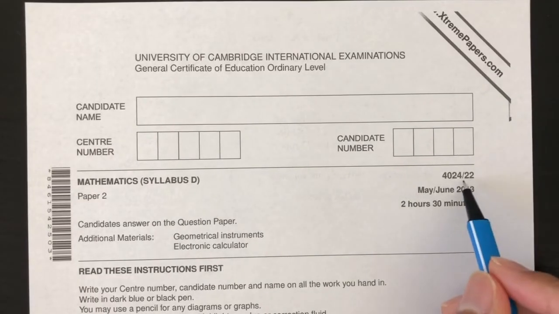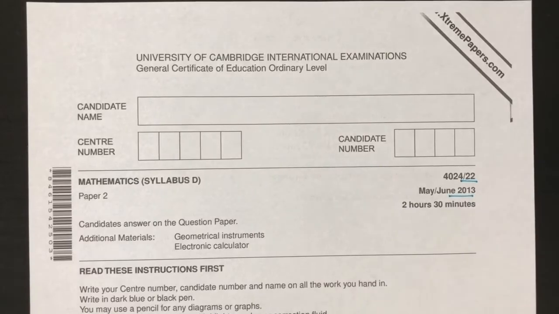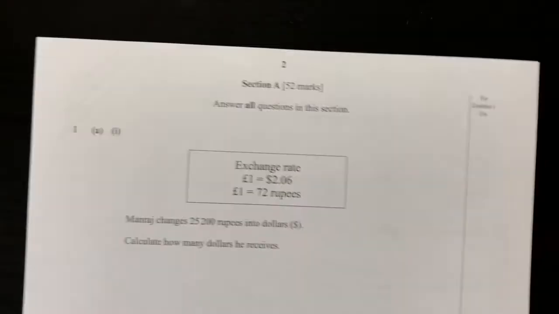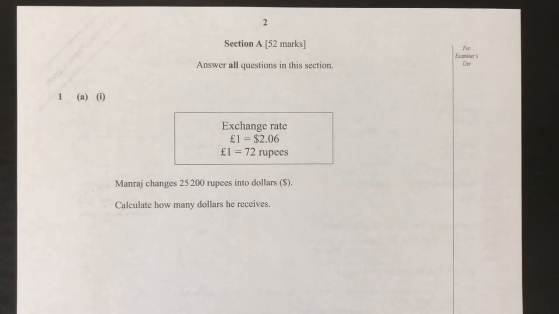This one is paper 2-2 of May-June 2013. So let's move on to question number 1. Answer all the questions in this section.